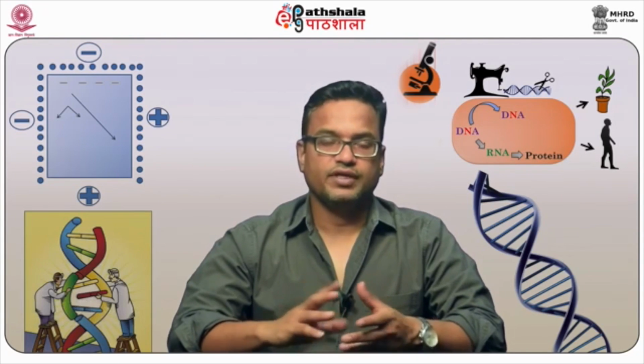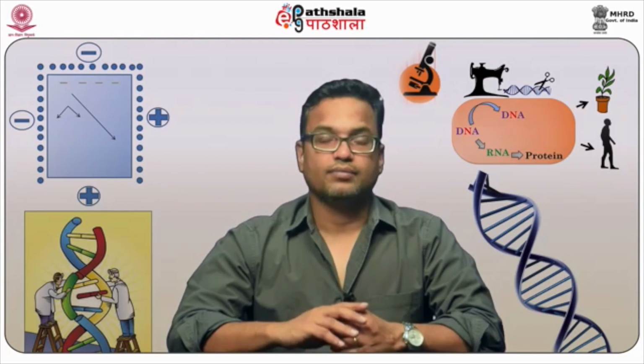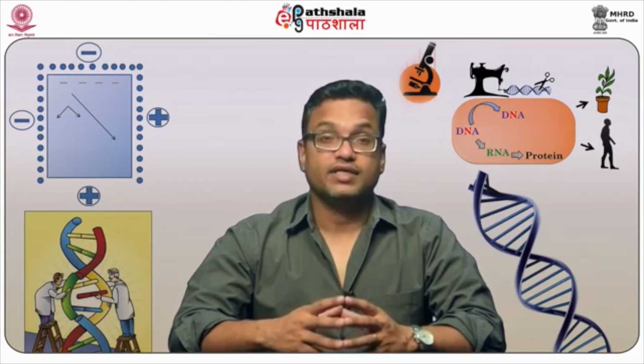Ri plasmid. Similar to the Ti plasmid, Ri plasmids are also naturally occurring plasmids inside agrobacterium, but their size is huge. They are even bigger than the Ti plasmid. Their size ranges from 200 to 800 kilobase pairs.